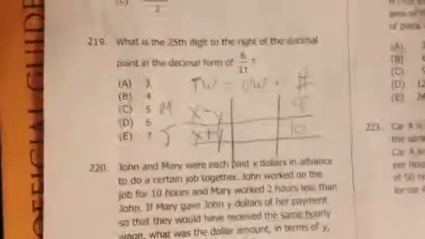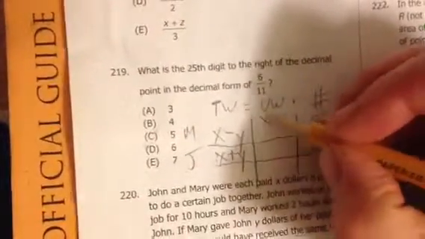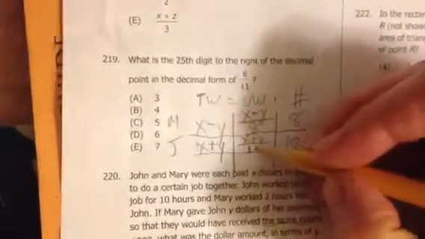and that tells us we should work this grid a little bit. What that means is kind of multiplying, dividing across, sometimes adding or subtracting down. That's a little bit out of the scope of this question. But look, I can divide, sorry, that's Mary's hourly wage, X minus Y over 8, right? And this is John's hourly wage, right? X plus Y over 10.